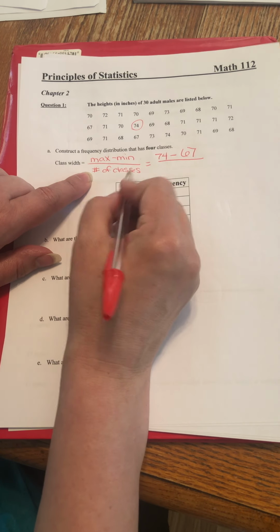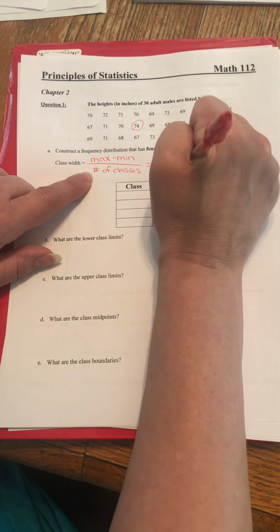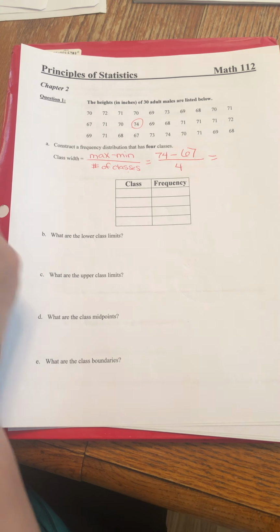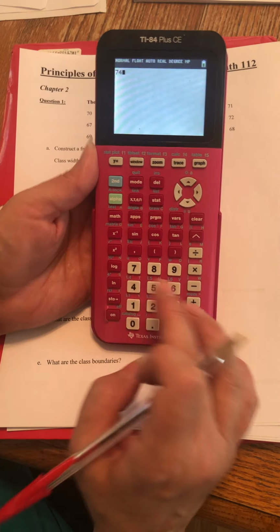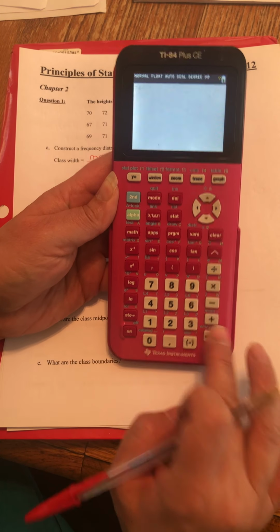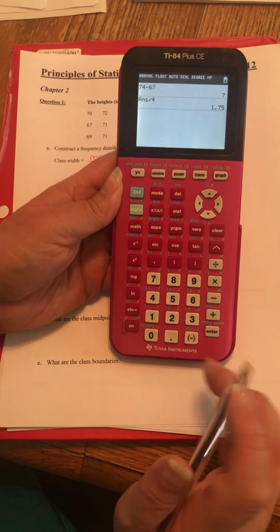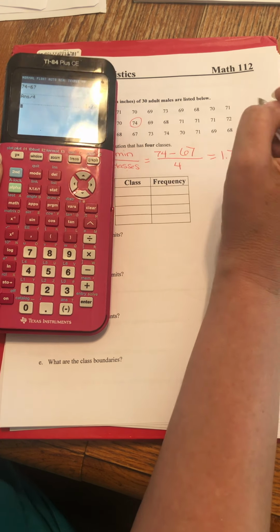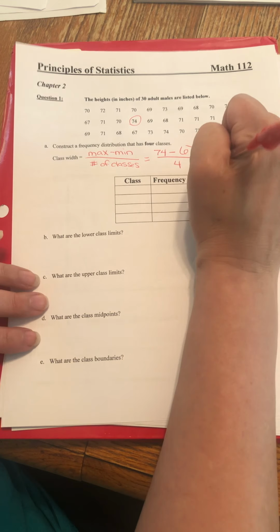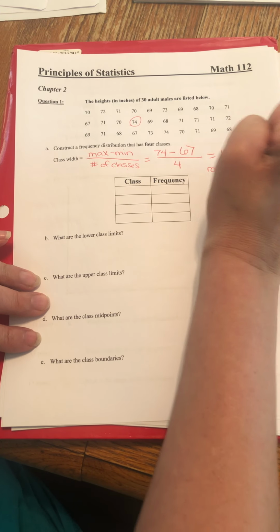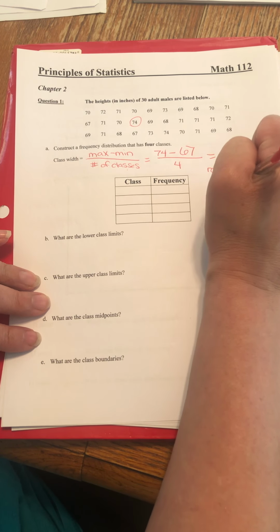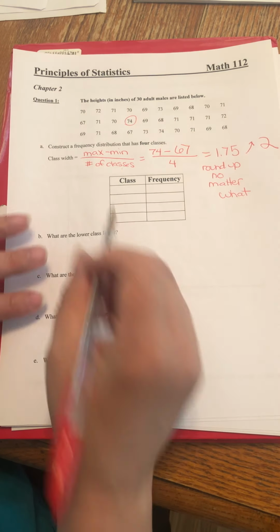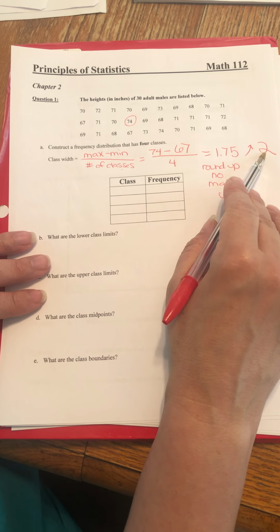And I want to divide it by the number of classes, and I want 4 classes. If I do 74 minus 67 divided by 4, I get 1.75, and then we learned this is the one and only time in statistics where you round up no matter what. So this is going to round up to 2, so my class width is 2.